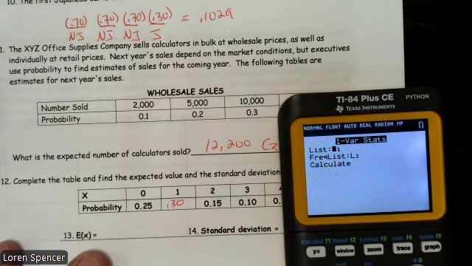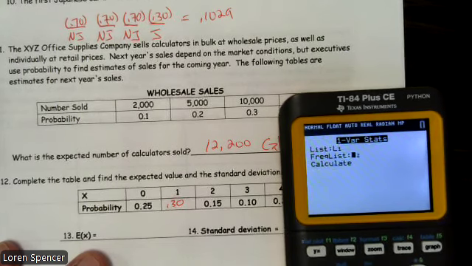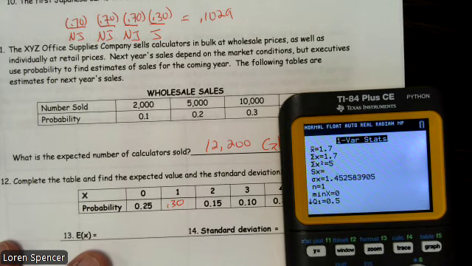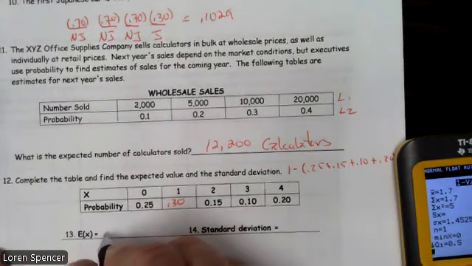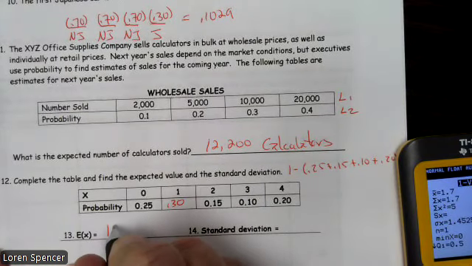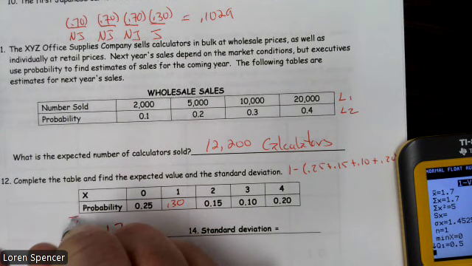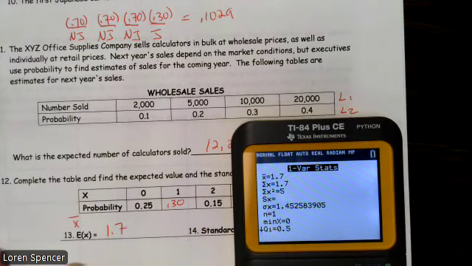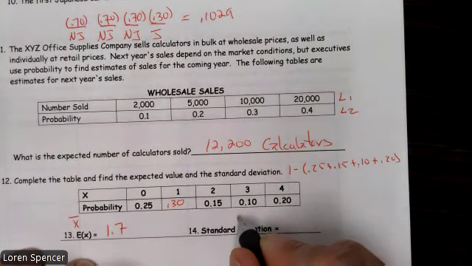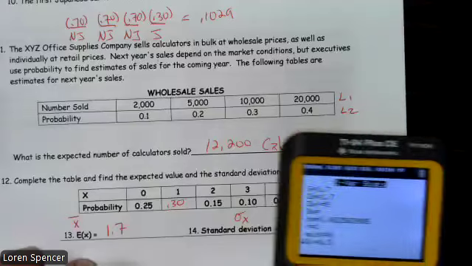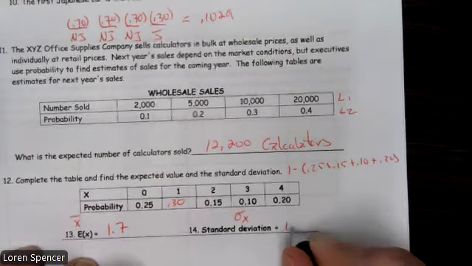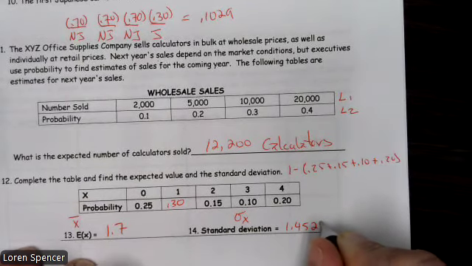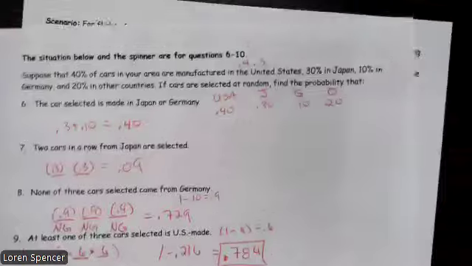Stat calc, one variable statistics, blue button 1, blue button 2. And we have an expected value of 1.7. Remember, that's just your X bar. Expected value, average, mean are all the same thing, X bar. And then we need our standard deviation, which is this symbol, and it says 1.4525. 1.4525 is our standard deviation. All right, continuing on.